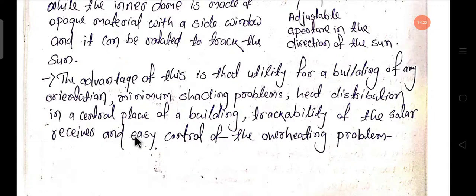And easy control of the overheating problem. Easy control of overheating means due to the gap or the windows, it ventilates the heat from our room, and there is no overheating problem. And also an opaque layer is there which provides uses like curtains in the direct gain concept, or in the previous concept. Okay, thank you.